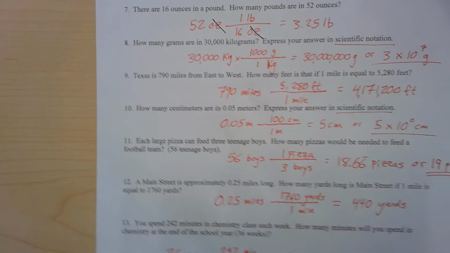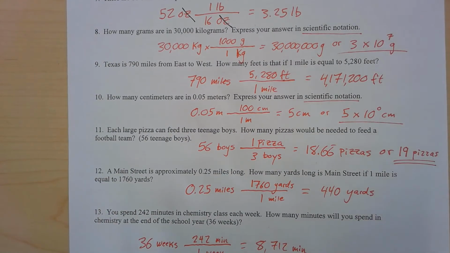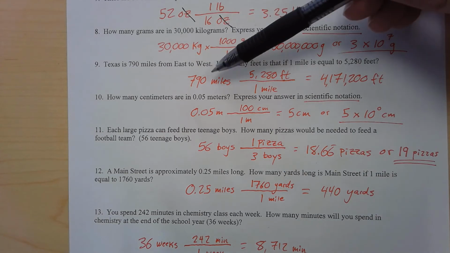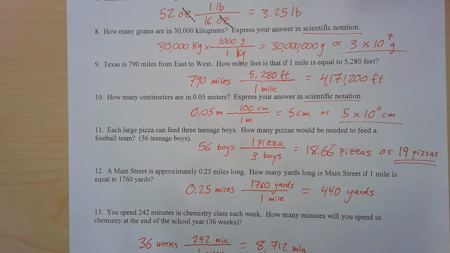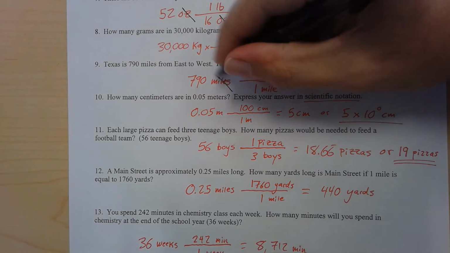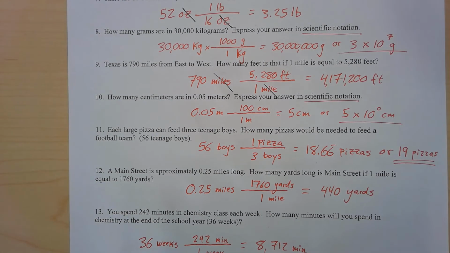Number 9. Texas is 790 miles from east to west. How many feet is that if 1 mile is 5,280 feet? Okay, so we've got the width of Texas, multiplying by this conversion factor will give you the number of feet that it is.